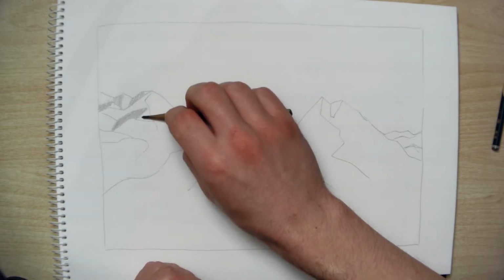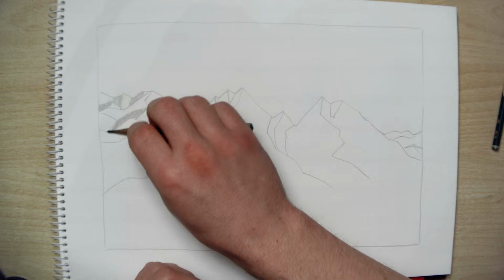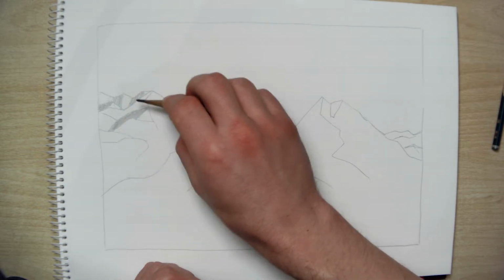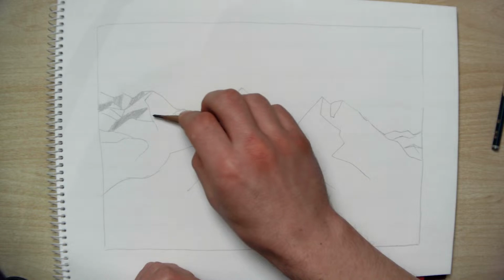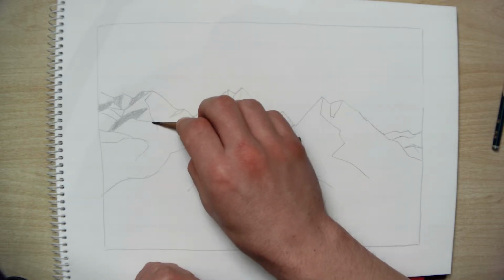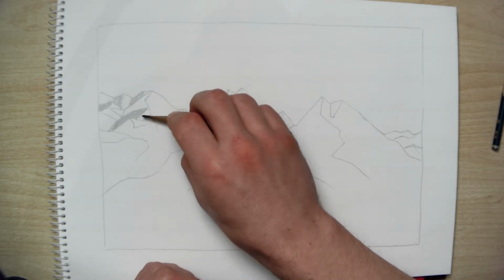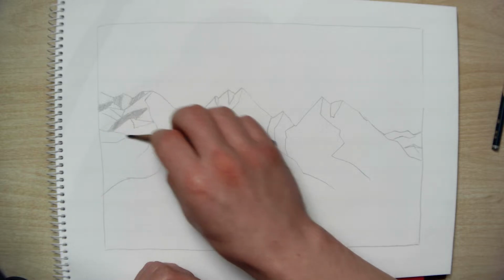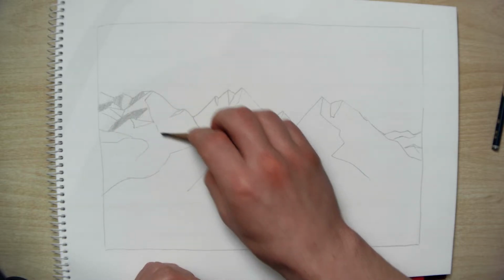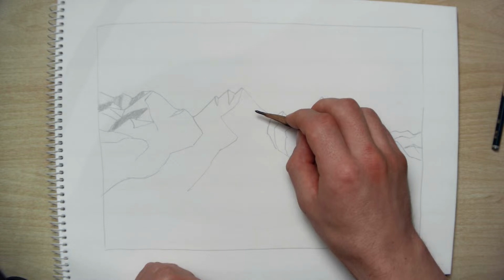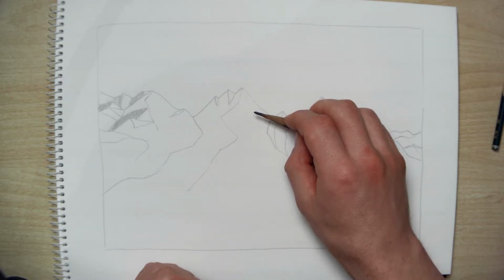I mean, we're all the way in the shadow right there. So this is a light plane. This is a light plane right here. And this one is. So all the rest right there should be dark.